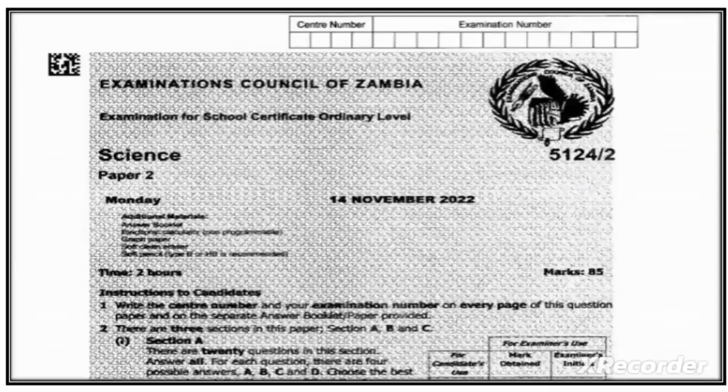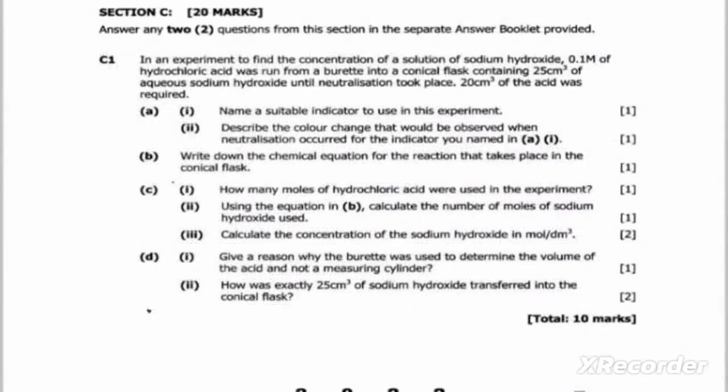In this video, we are going to conclude this paper, which is science paper 1. The last time we had this paper, we ended on section B. So today we are starting from section C. Section C carries 20 marks. Answer two questions from this section in the separate answer booklet provided.